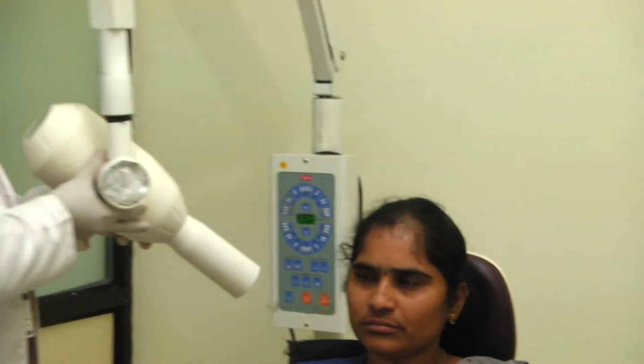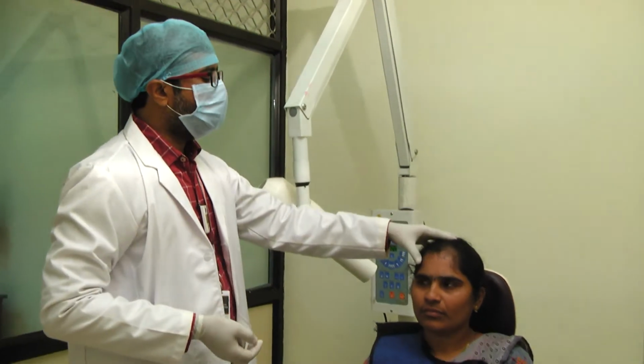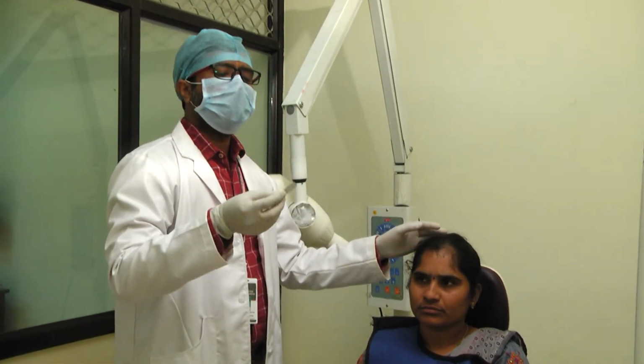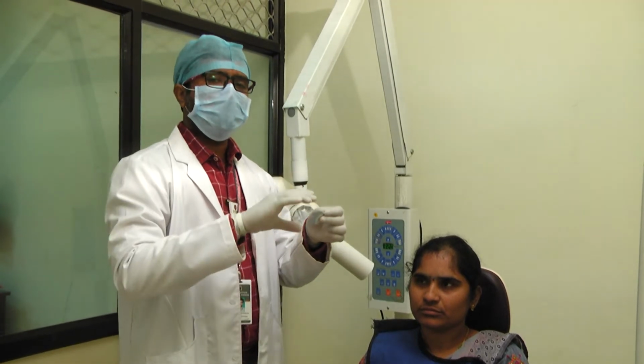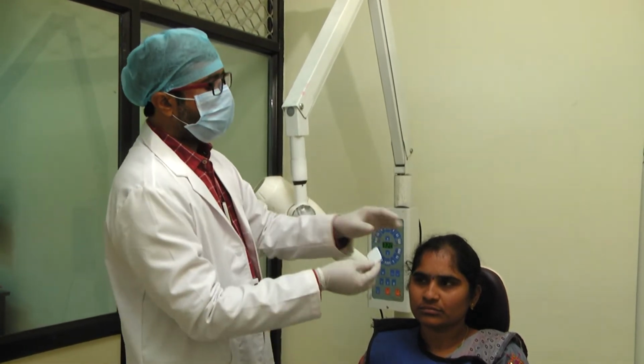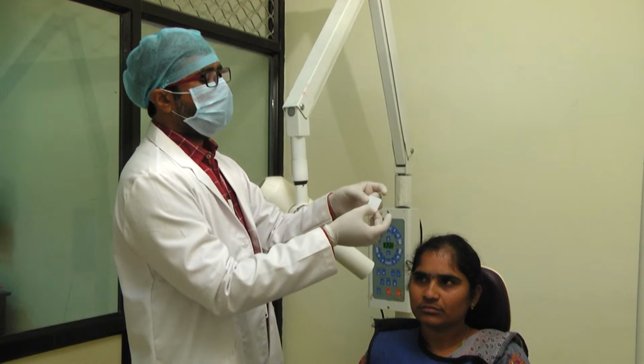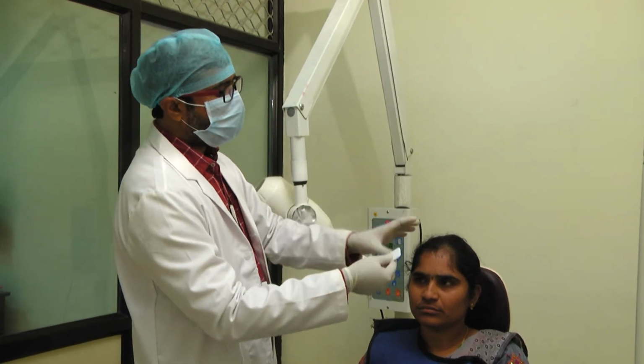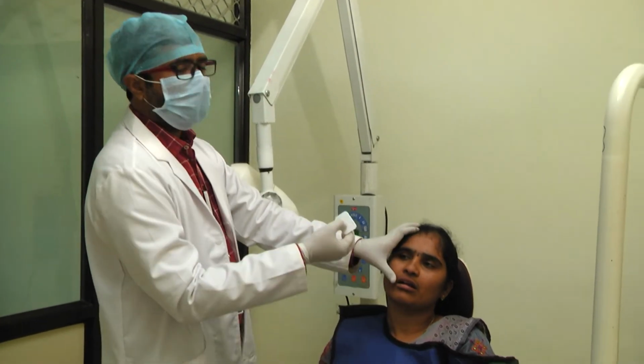And now coming to the maxillary premolar. For maxillary premolar, always place the film in a horizontal projection. So horizontally place the film, and see to it that the raised dot or knob is towards the occlusal surfaces, and the region of the tooth should be exactly in the center of the film.